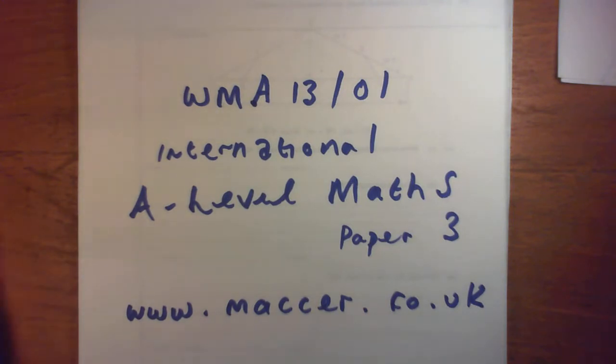Right, hello. This is just intended to be a few notes on this particular A-level maths exam, the International A-level maths, paper 3, code WMA 13/01. At the same time, hopefully it will be useful to A-level students in general. And if you've never heard of A-levels before, they are the exam that people normally take when they're 18, and it also functions as a university entry exam, so that gives you a bit of a clue of the level.